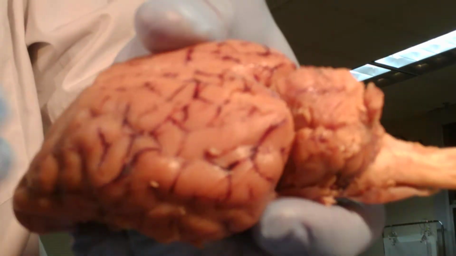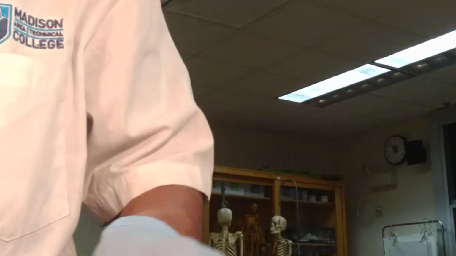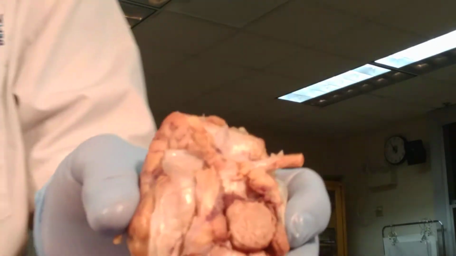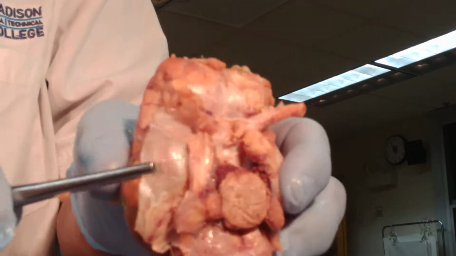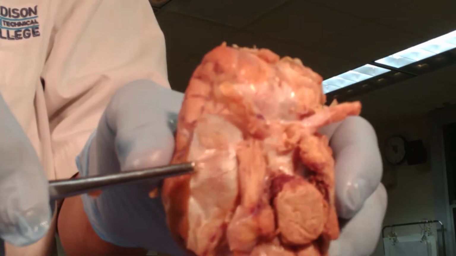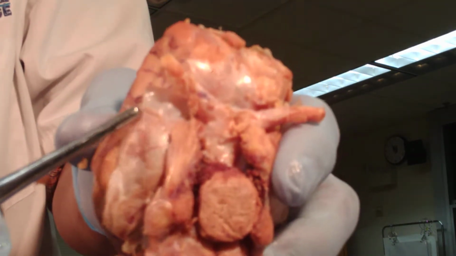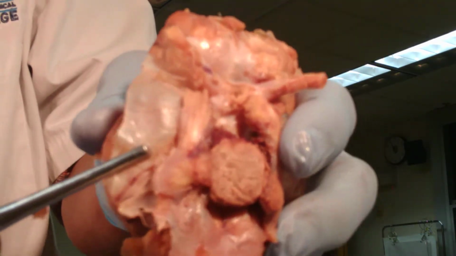So gyri and sulci. On the bottom of the brain here, I'm going to show you part of the dura mater. This is the covering of the brain, the tough covering of the brain. It is the outer covering. Most of it is removed. As you notice, this is the only part that is remaining. So we're just going to show it to you.